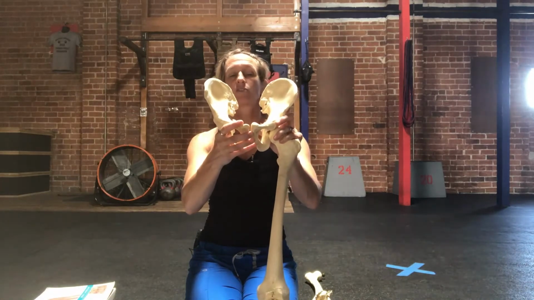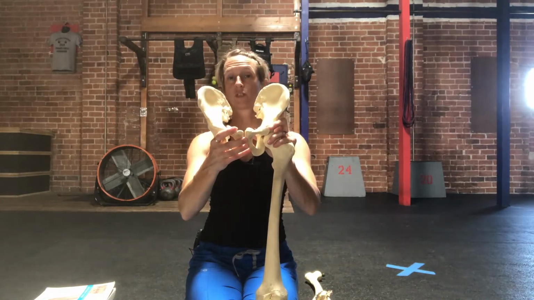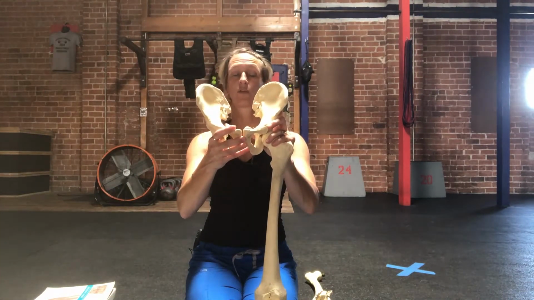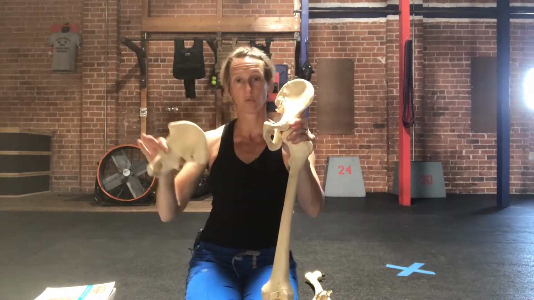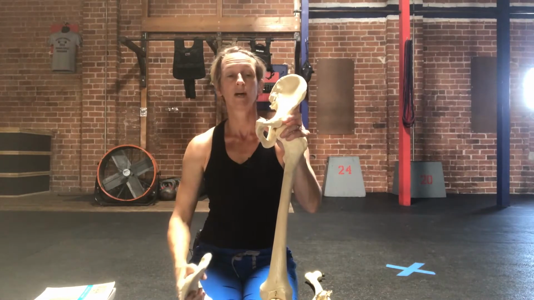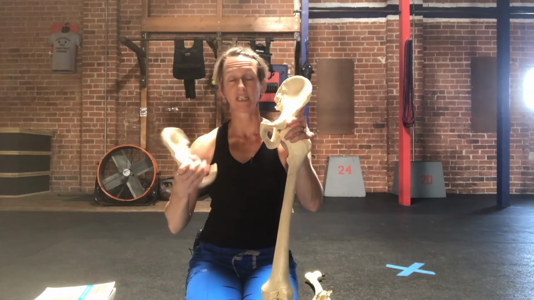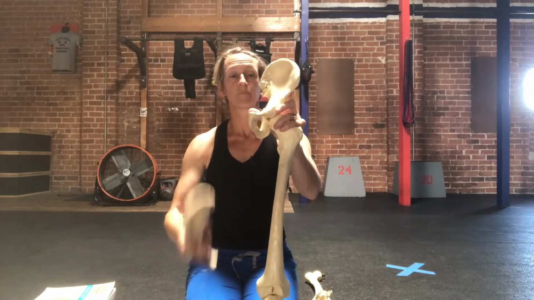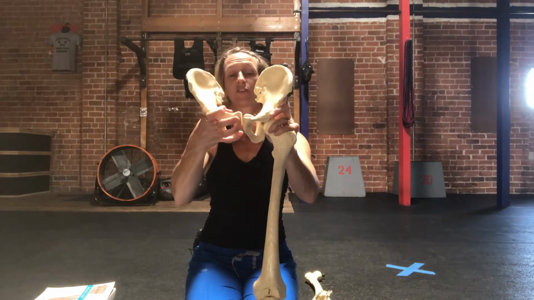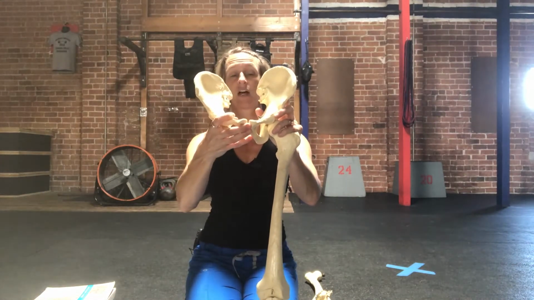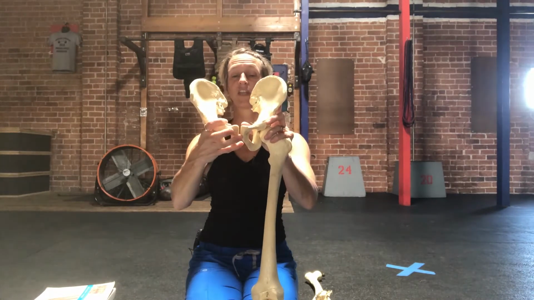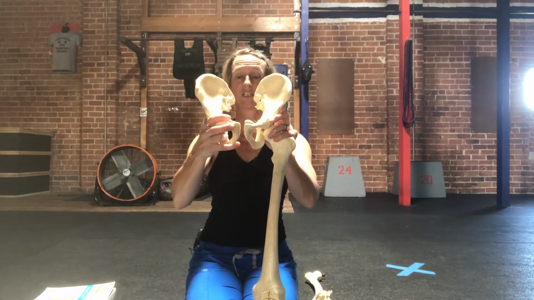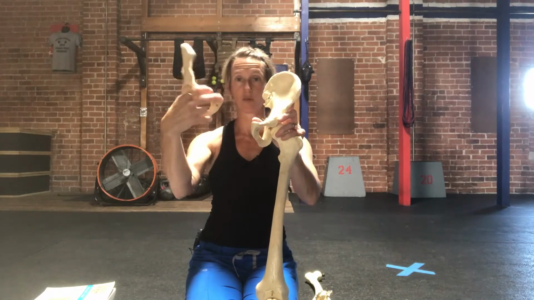The coxal bones are actually made up of 3 individual bones. And so as we go through the landmarks of each of the coxal bones, we'll go through each of those 3 bones separately and take a look at the landmarks on each of those bones. They have 3 separate centers of ossification in initial development, and so then the bones eventually fuse and turn into one solid bone that we see here.